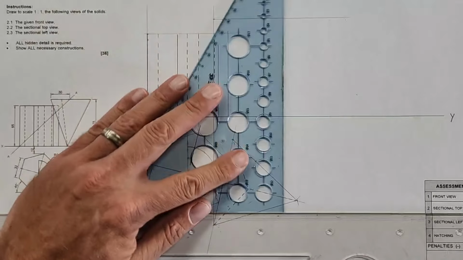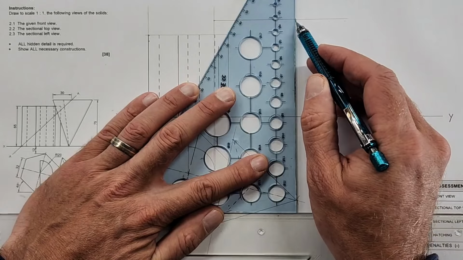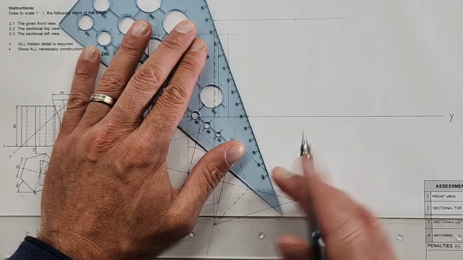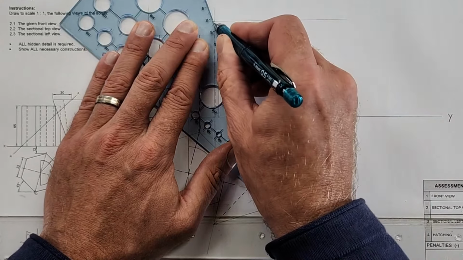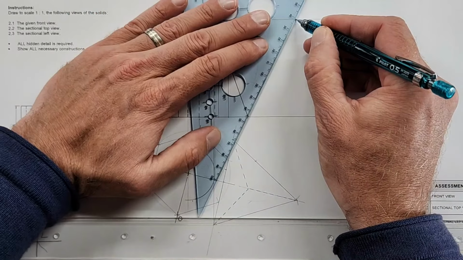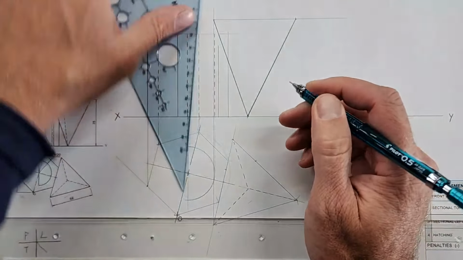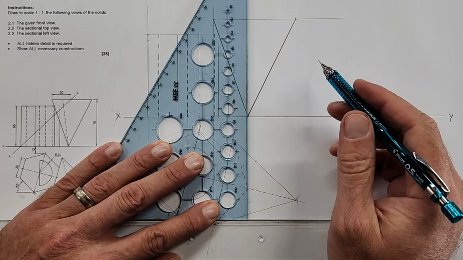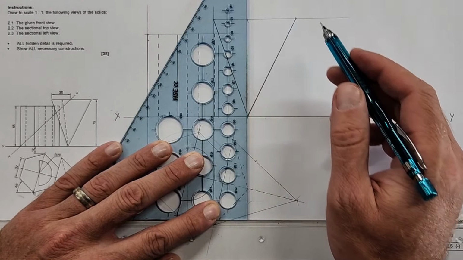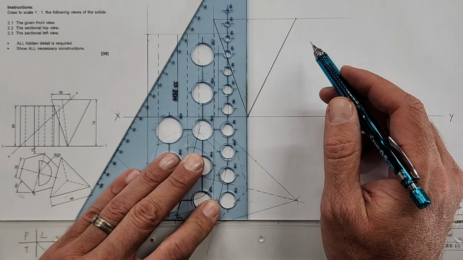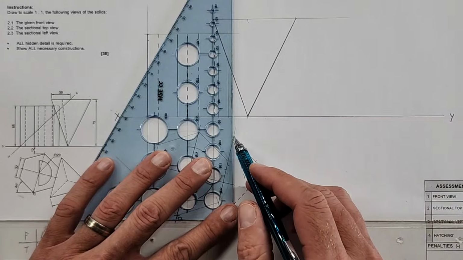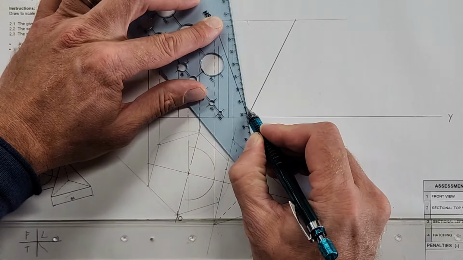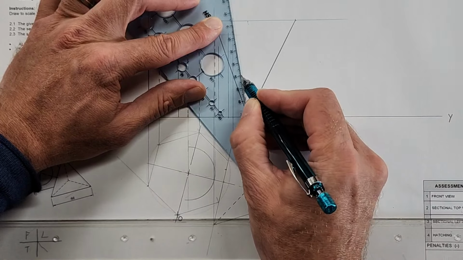Cross. Okay, here's third angle then. No, it's paper one, first angle.